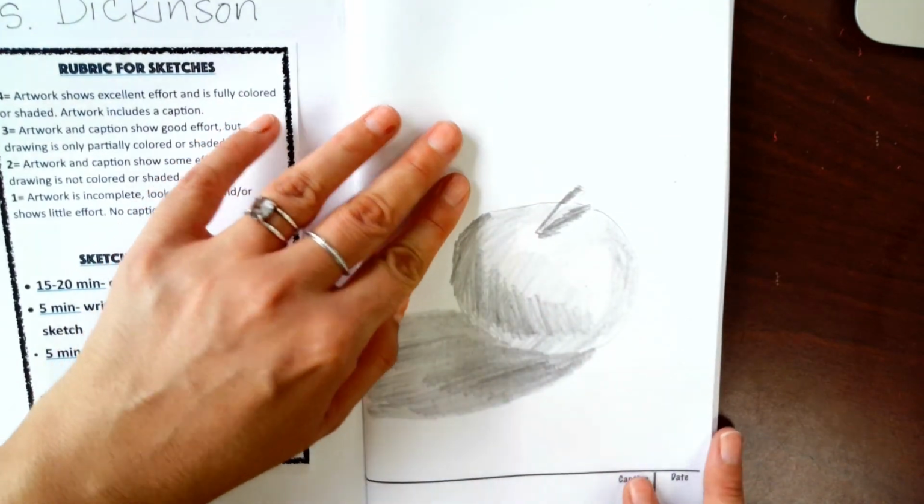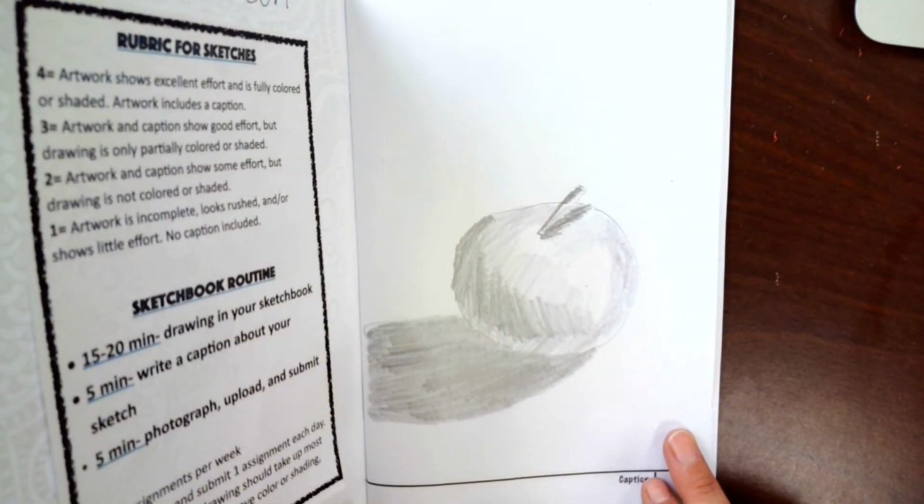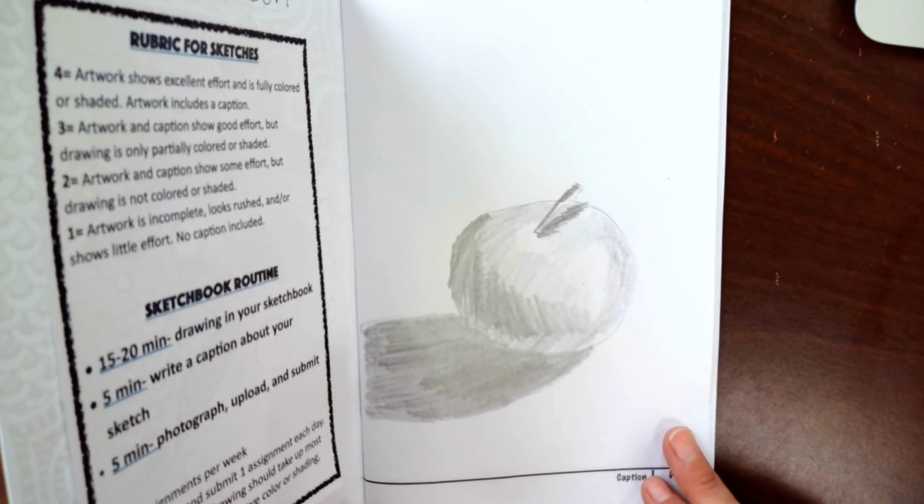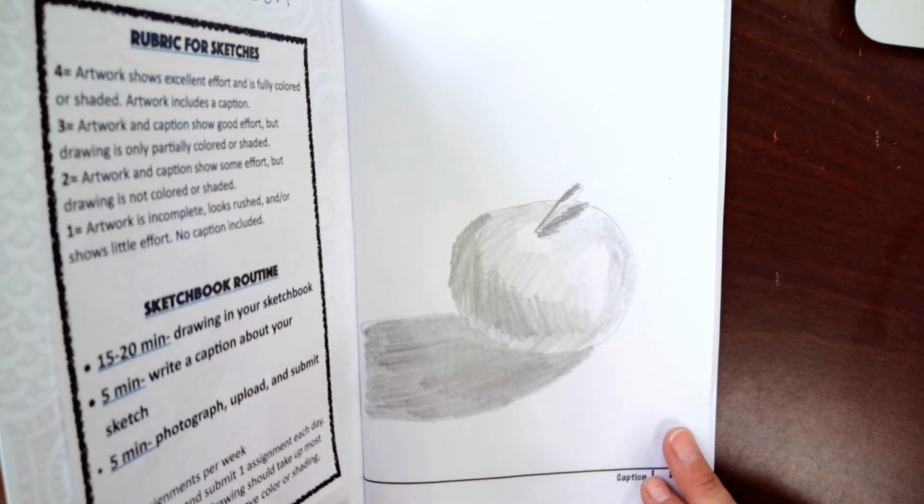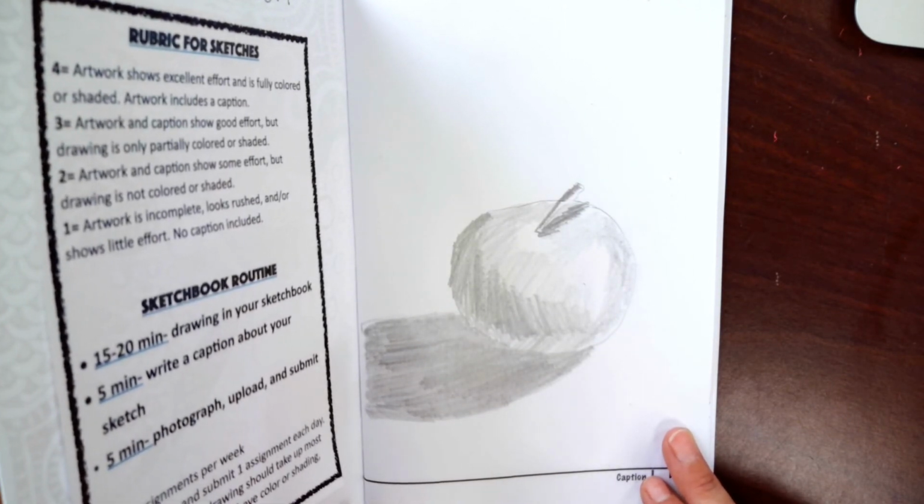So now you can see that I have a shadow, a midtone, and a highlight on my apple. It's starting to look much more three-dimensional, and it's starting to look much more realistic.